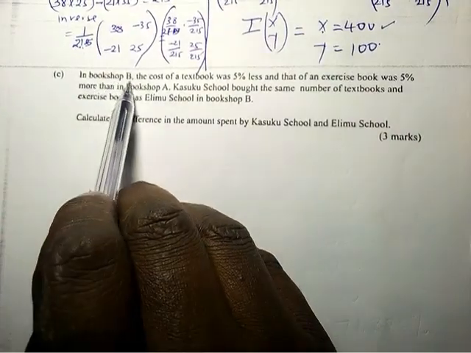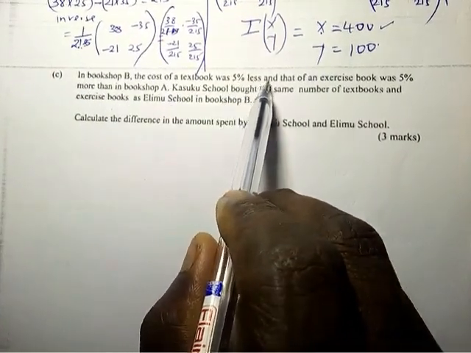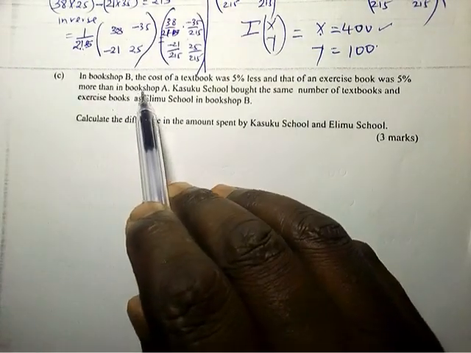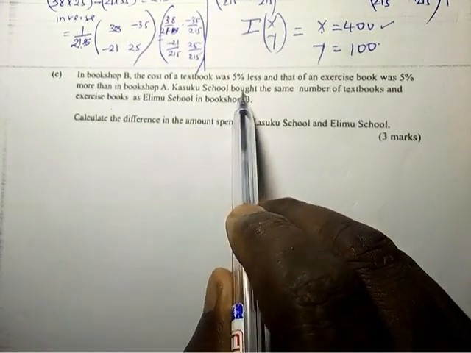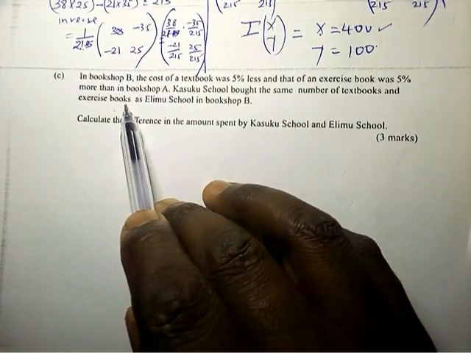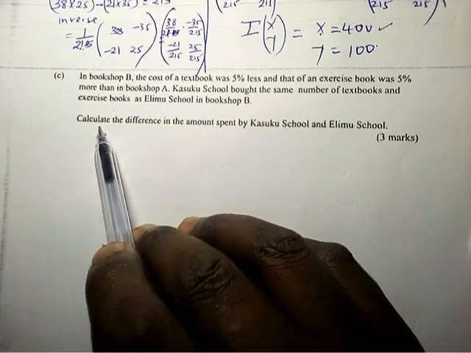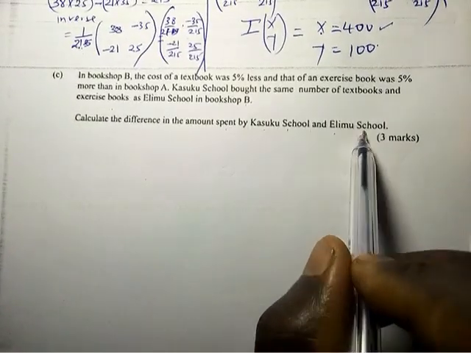In bookshop B, the cost of the textbook was 5% less than that in bookshop A, and the exercise book was 5% more than that in bookshop A. Kasuku school bought the same number of textbooks and exercise books as Elim school, in bookshop B. Calculate the difference in the amount spent by Kasuku school and Elim school.